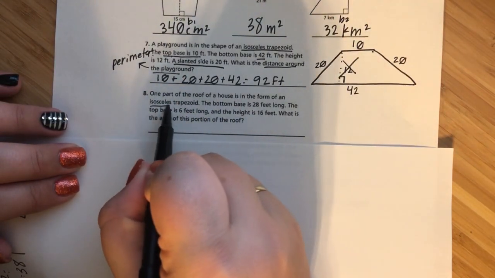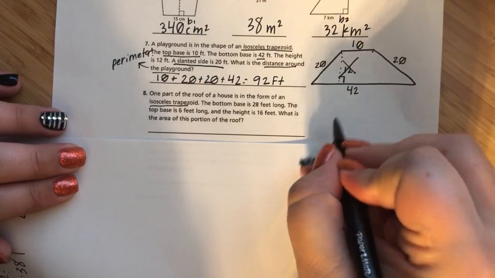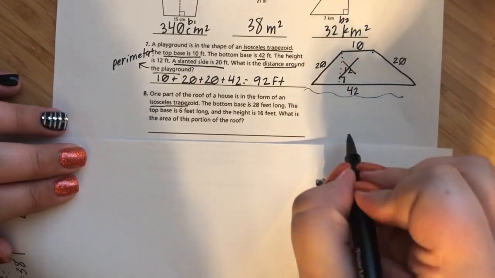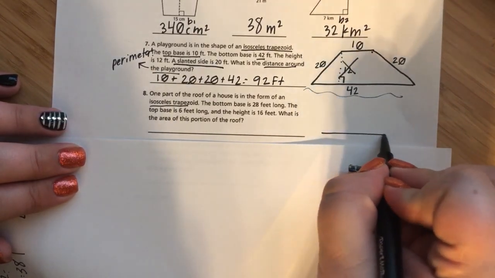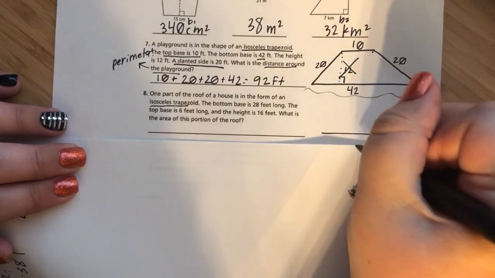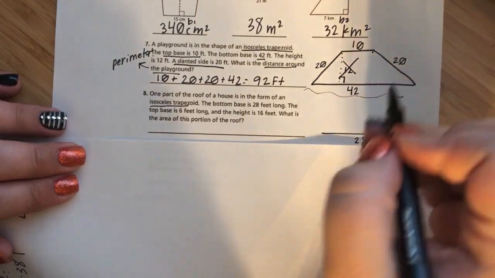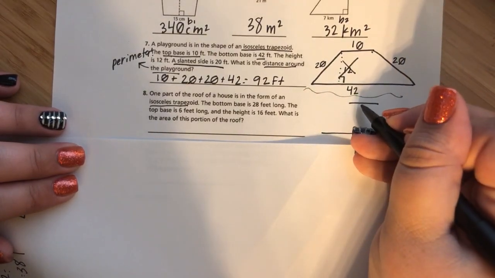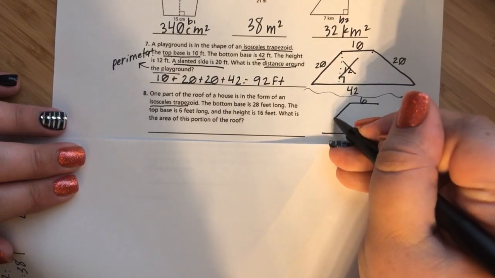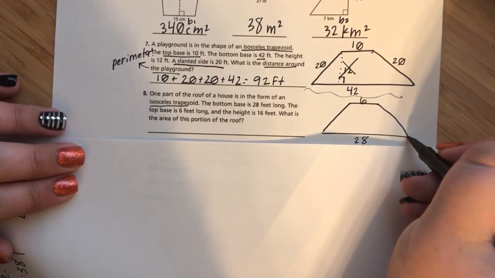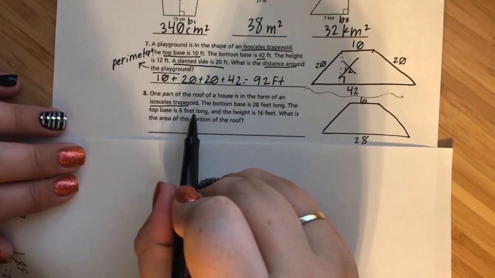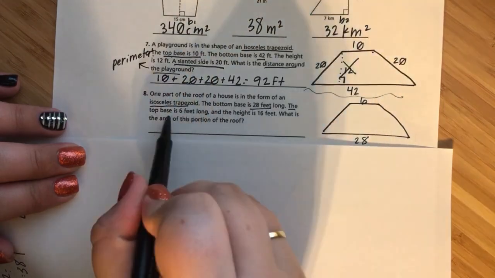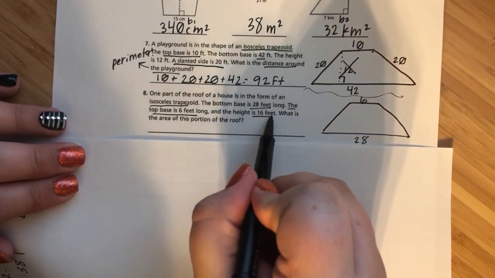One part of the roof of a house is in the form of an isosceles trapezoid. The bottom base is 28 feet long. The top base is 6 feet long, and the height is 16 feet. What is the area of this portion of the roof? I'm going to draw it. I always have a model, especially with geometry. It's going to be easier for me to visualize it and attend to precision.